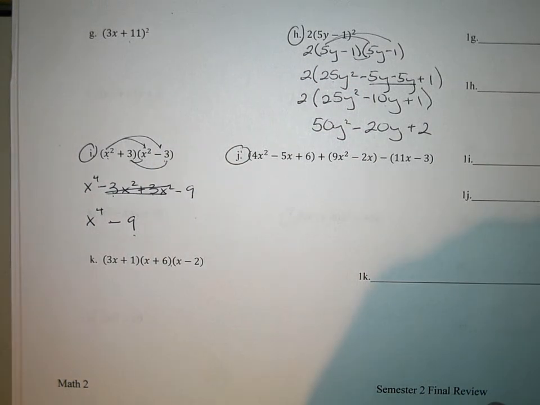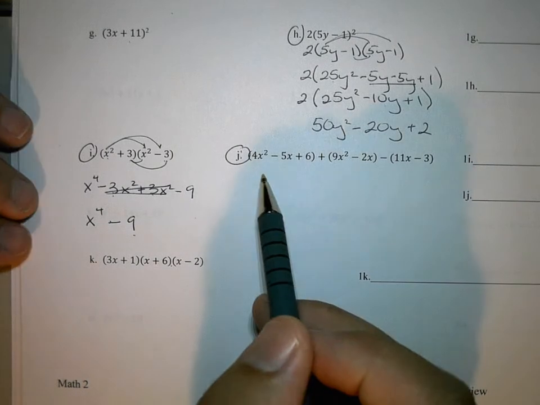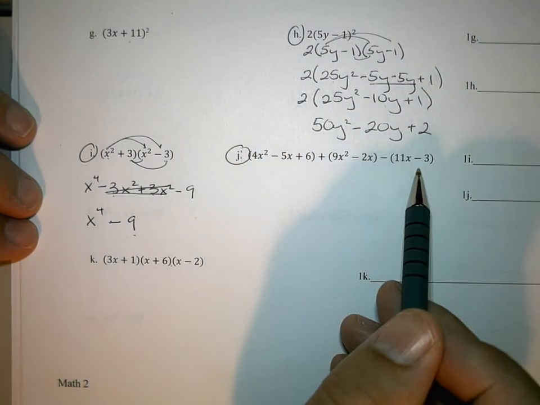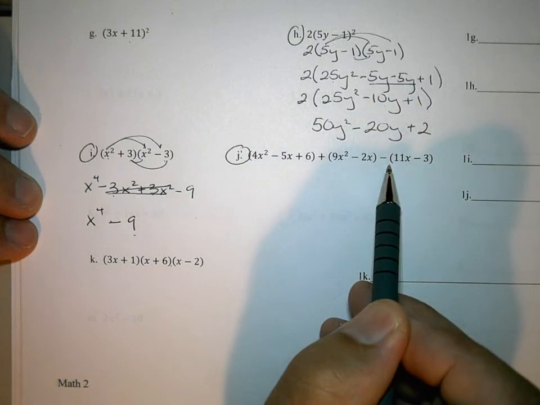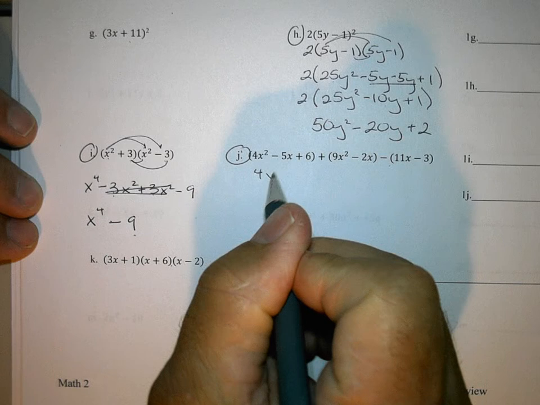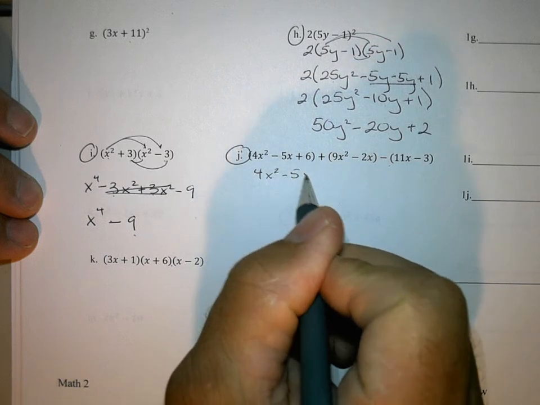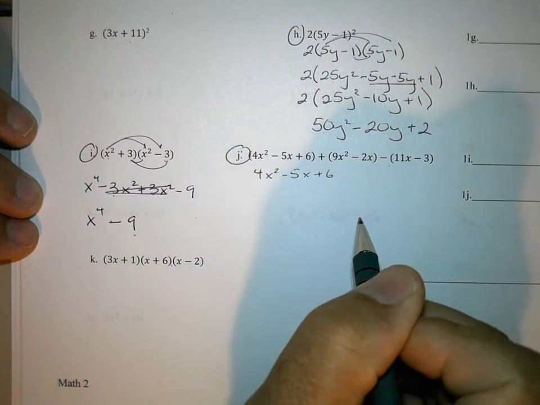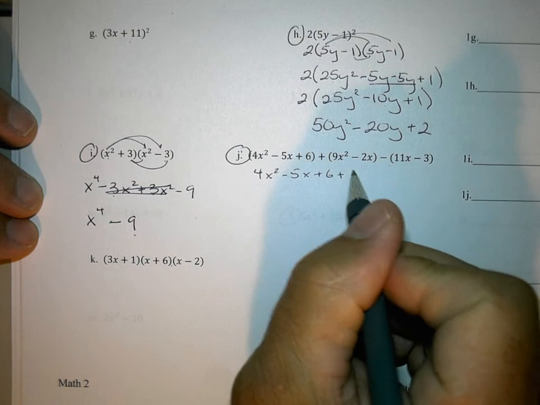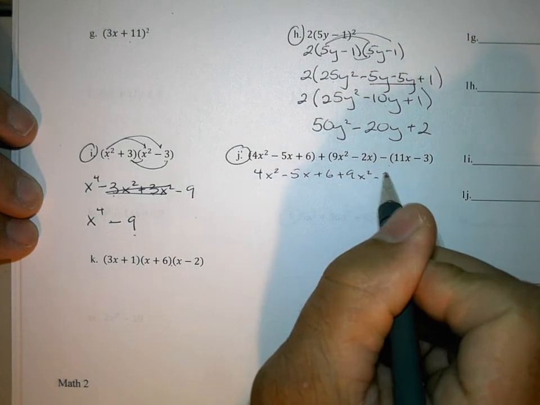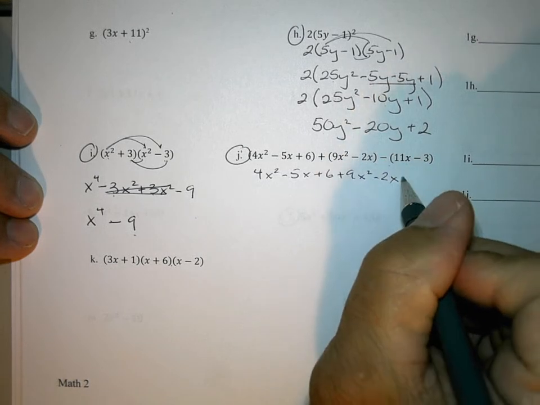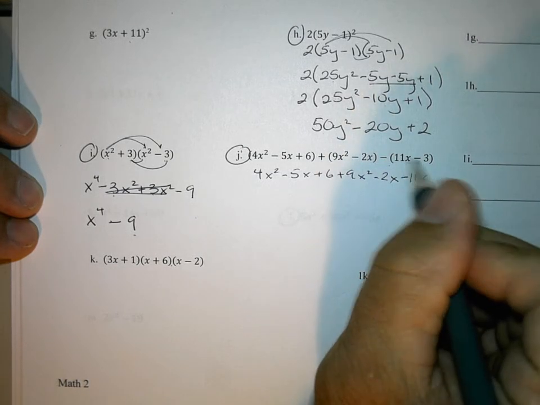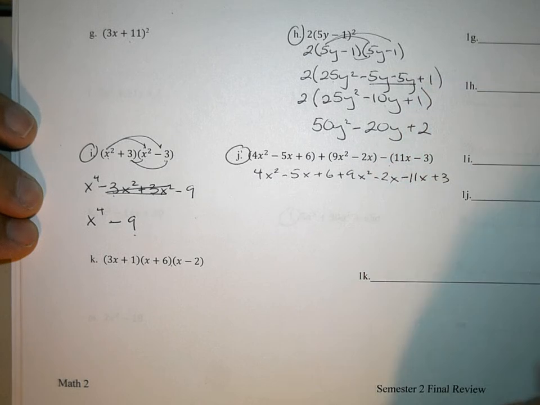Okay, this one is quite complicated. We got some work to do here. Let's see what we got here. Well, really, we just have to distribute the negative sign here. So this is 4x squared minus 5x plus 6, nothing changes there, plus 9x squared minus 2x, nothing changes there, and negative times a positive is a negative 11x, negative times a negative is a positive 3.